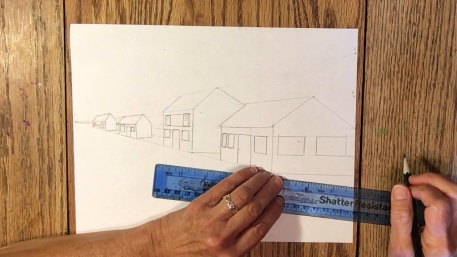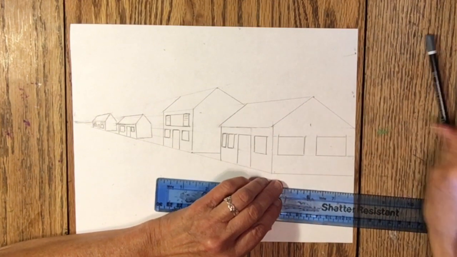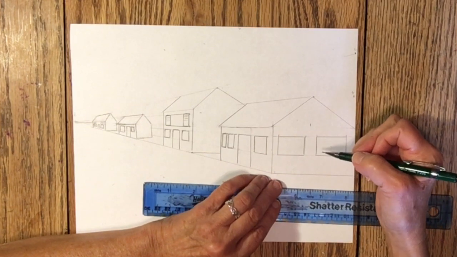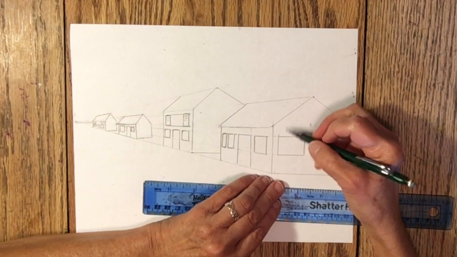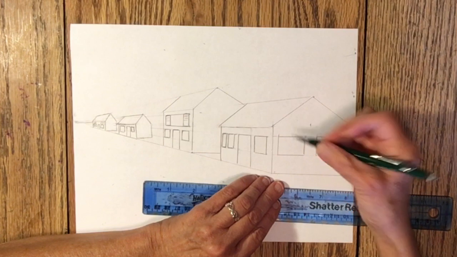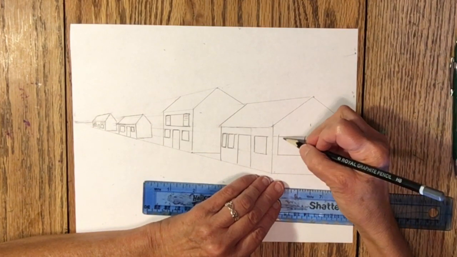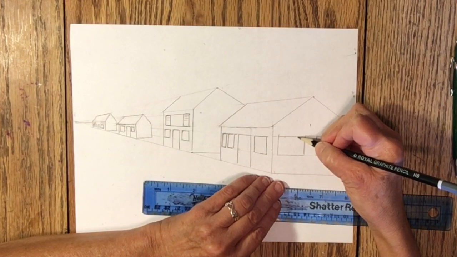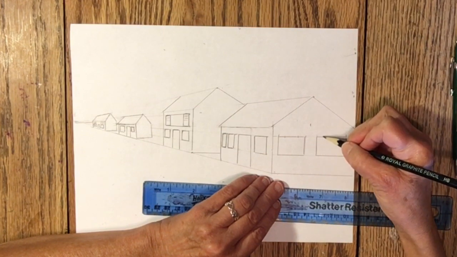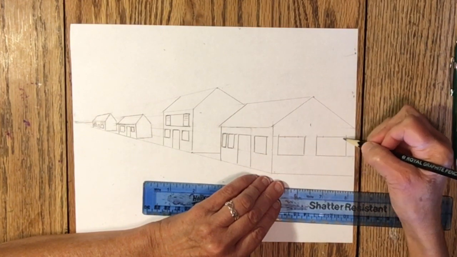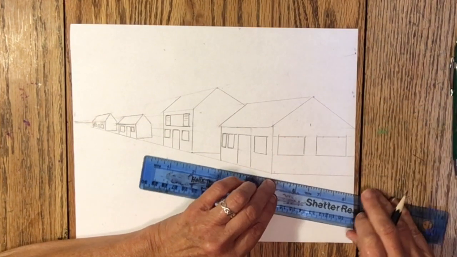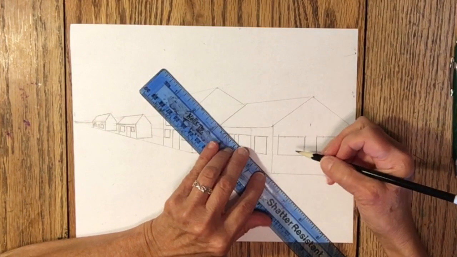Okay, now all I have to do is put the details in, and with these I'm going to make shutters. So I'm going to mark where the width of the shutters are going to be. I'm trying to get them the same size. I mean, I could measure, but it doesn't really need to be that precise.